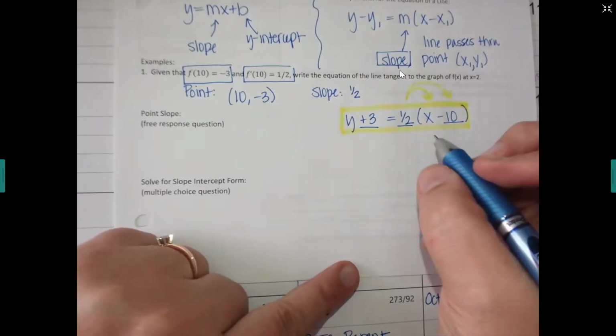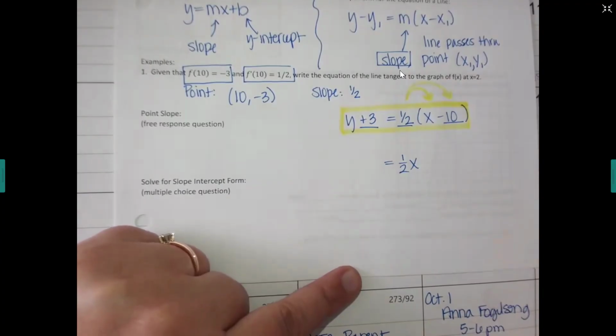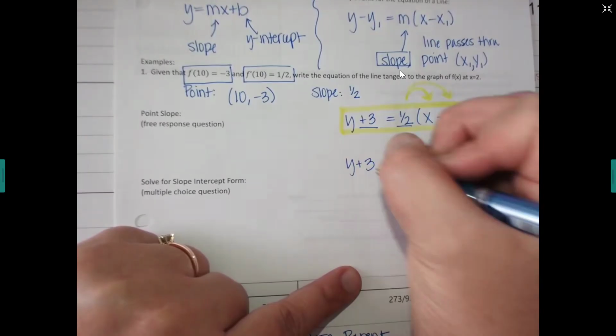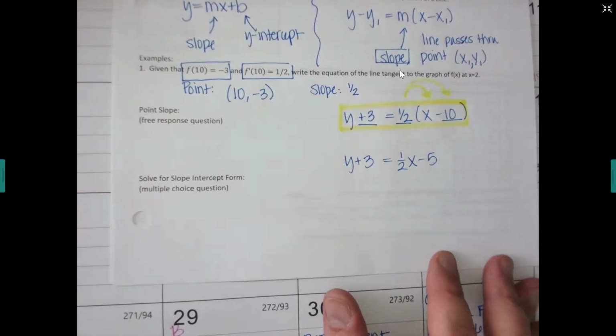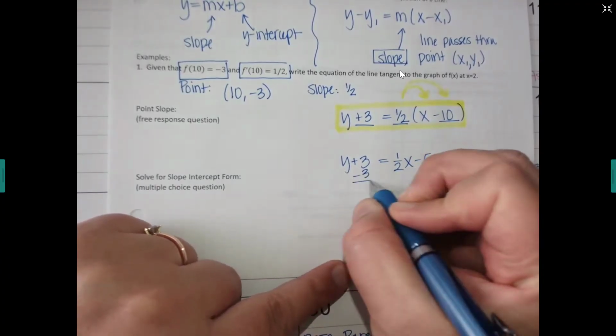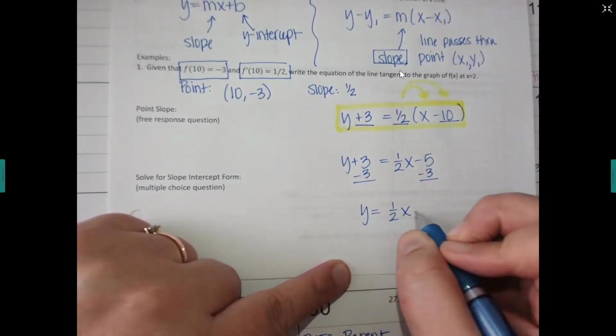So I would have 1/2 x. And then what's my 10 when I cut it in half? Okay, y plus 3 equals. And then we're just going to get rid of that +3, subtract it across from the 5. So y equals 1/2 x minus 8.